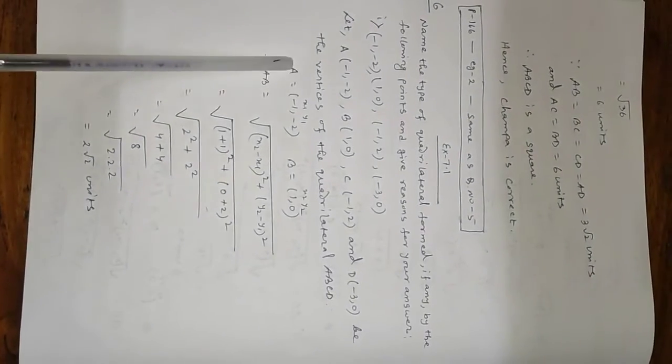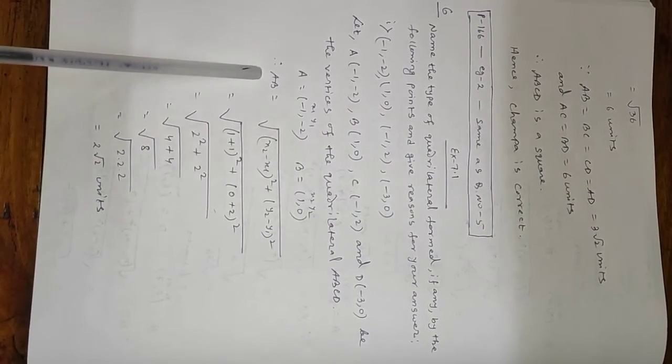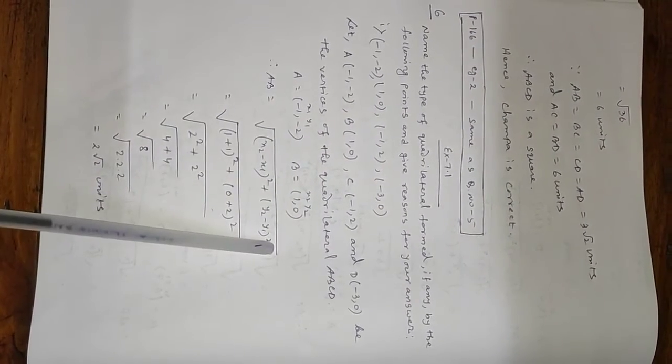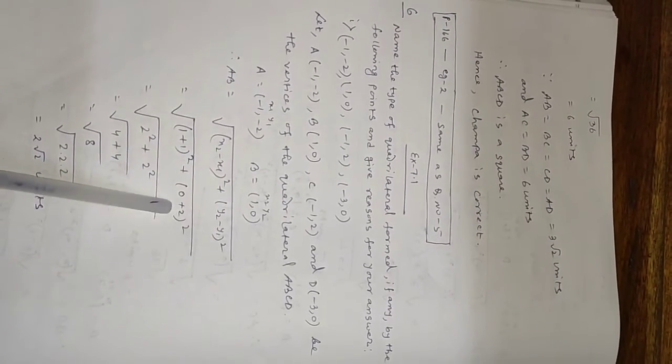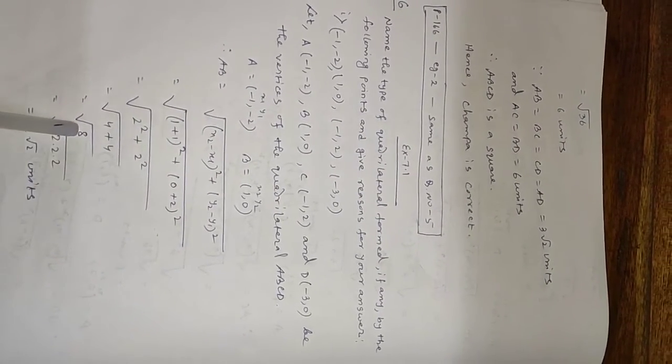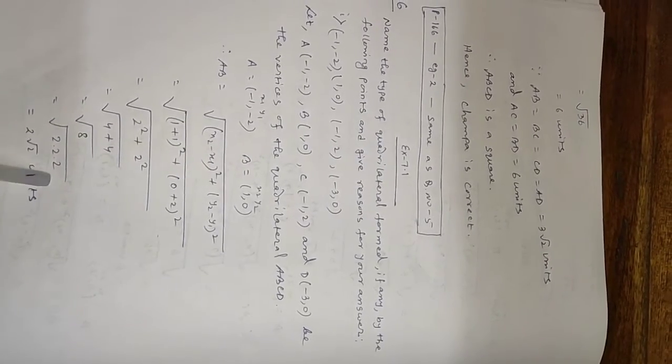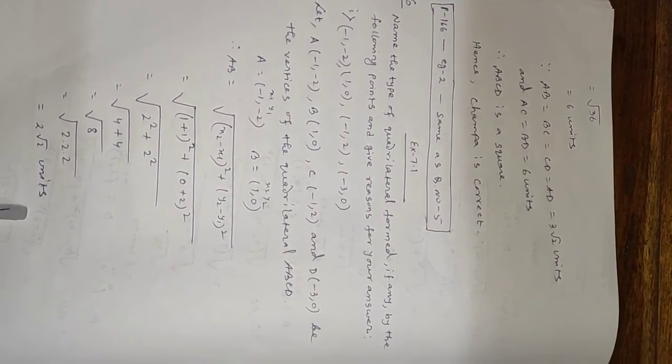Now find the distance between A and B. A point (-1, -2), B point (1, 0). Therefore AB equals square root of (x2 minus x1) whole square plus (y2 minus y1) whole square. Put the values: (1 minus (-1)) whole square, that is (1 plus 1) whole square, plus (0 minus (-2)) whole square, that is (0 plus 2) whole square, which is 2 square plus 2 square, 4 plus 4, root 8. Factor 2 2 2, 2 root 2 units.